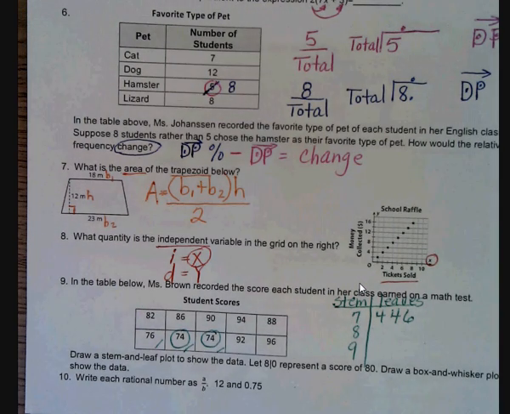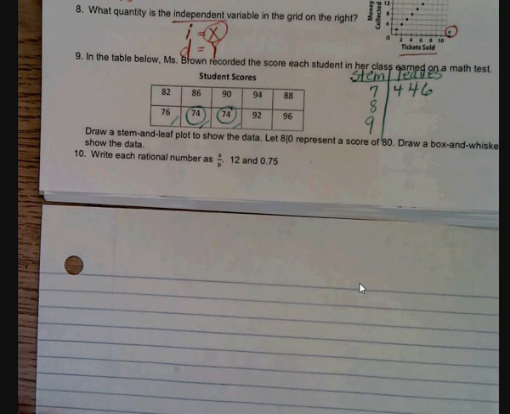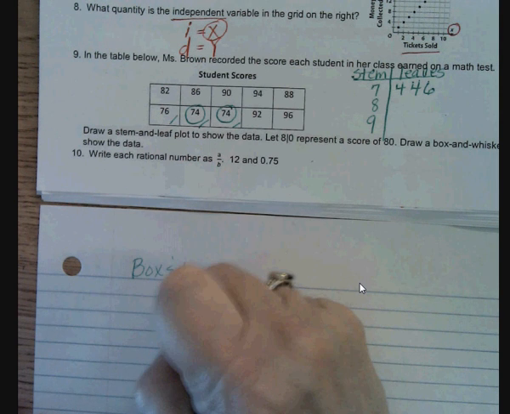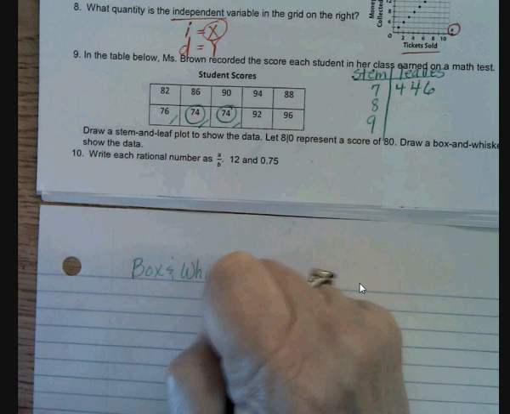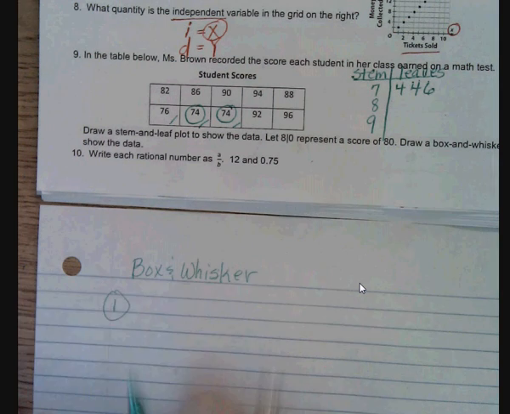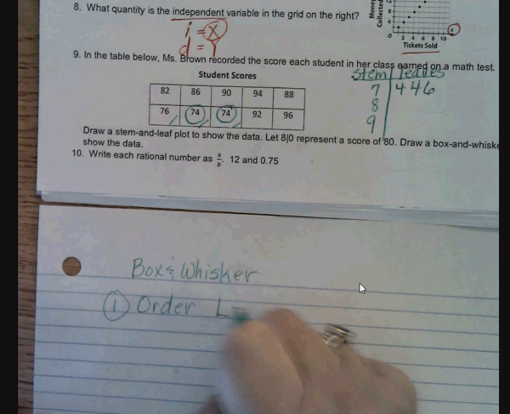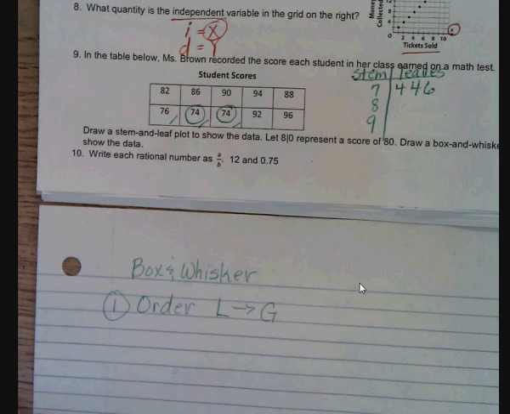All right, the second part of this problem is to draw a box and whisker. So I'm going to show you step by step how to work this problem. So we're going to call this the box and whisker. Step 1, order your numbers from least to greatest. Okay, so get these 10 numbers and put them in order.